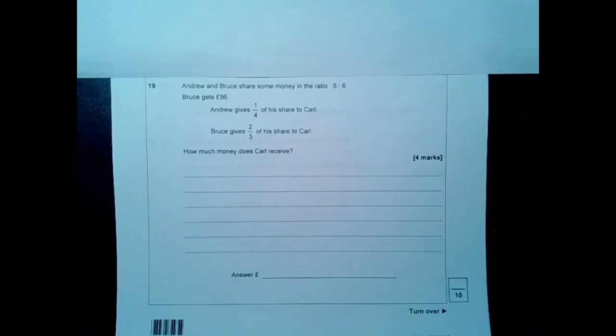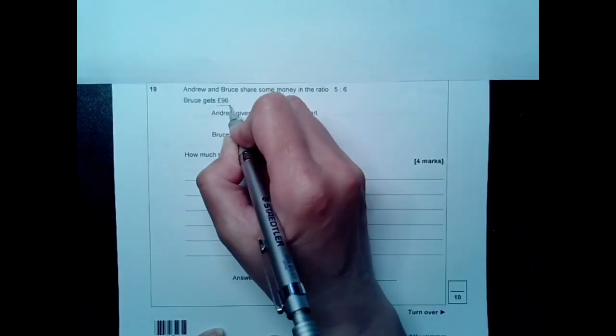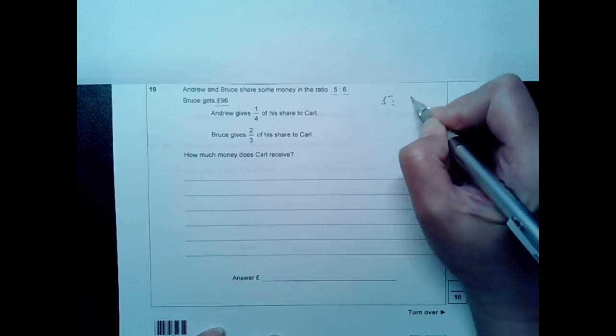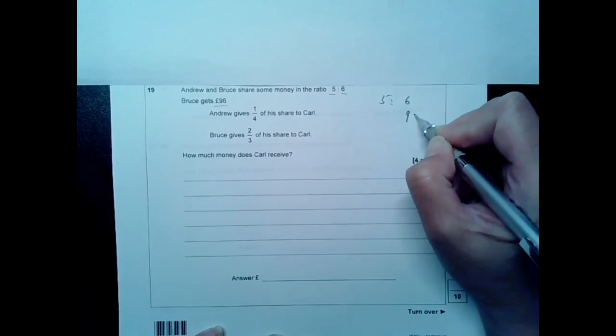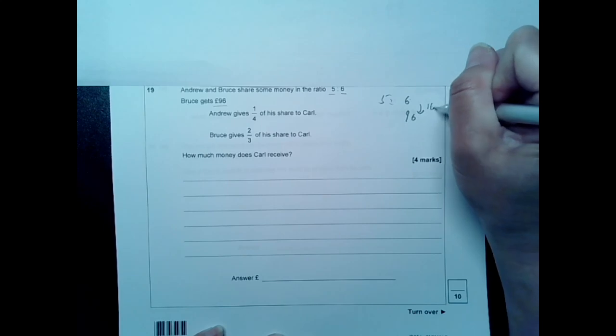This is a ratio question. As we get to this stage of the paper, things get a bit more complicated. So we'll get to find out that Bruce, the ratio of that is 5 to 6. And then Bruce gets 96. So we know that there is 16 times here.